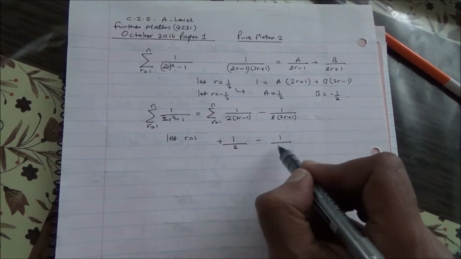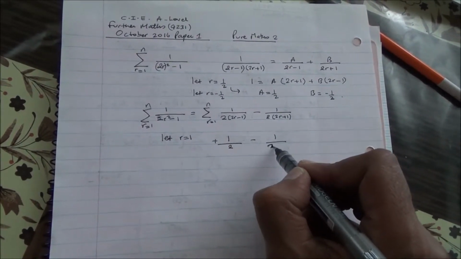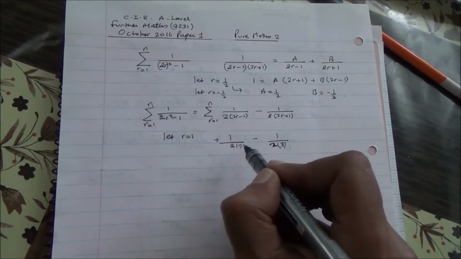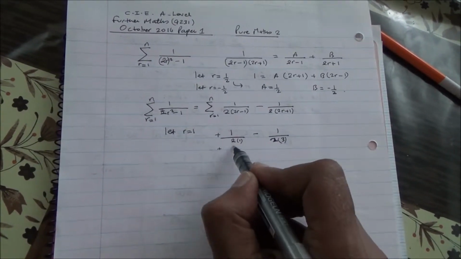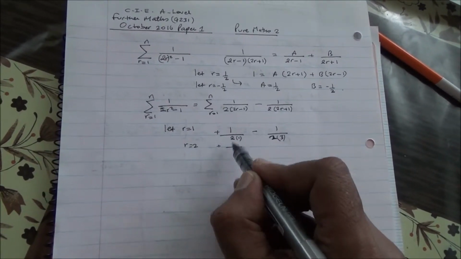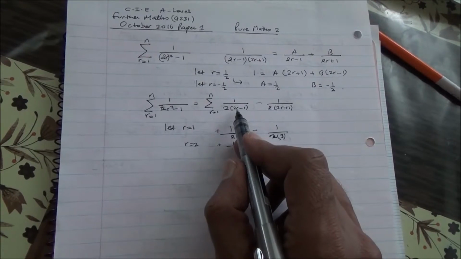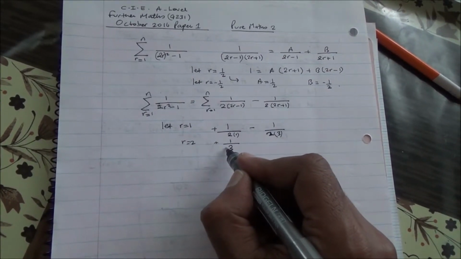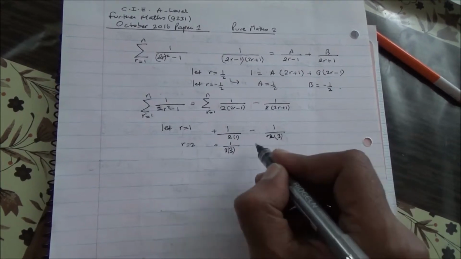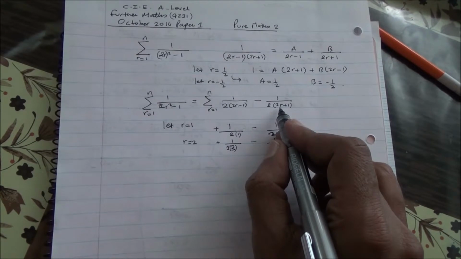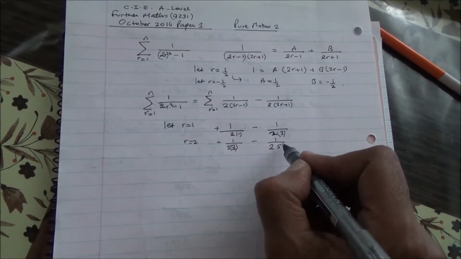If we let r equal to 2, that's 1 over 2 times 3, minus 1 over 2 times 5, since 2 times 2 is 4, plus 1 is 5.